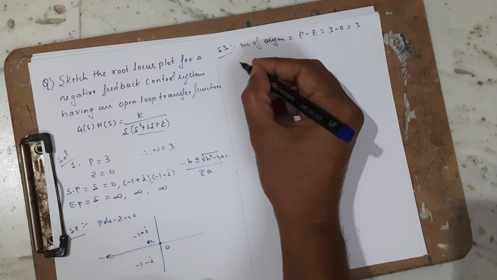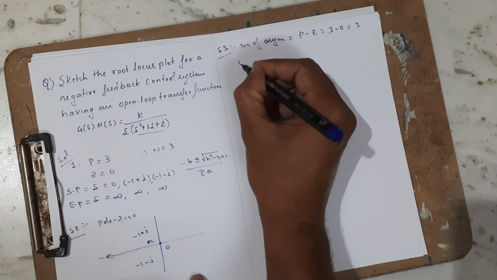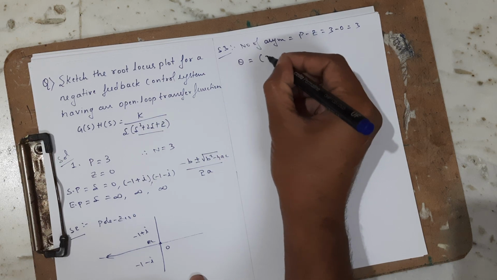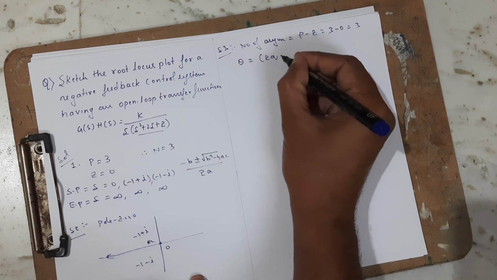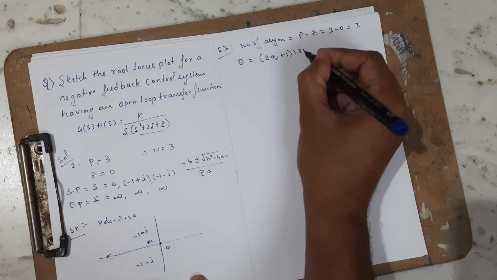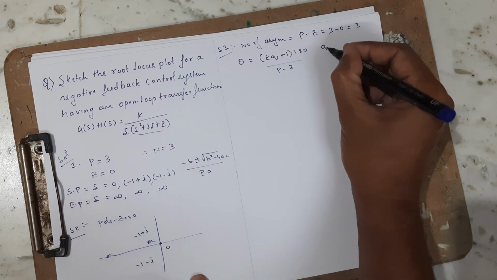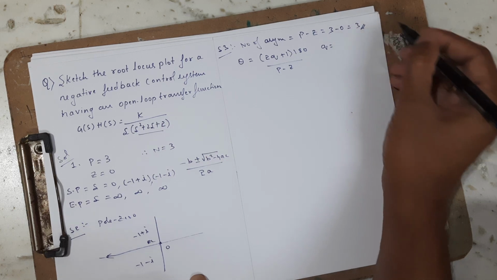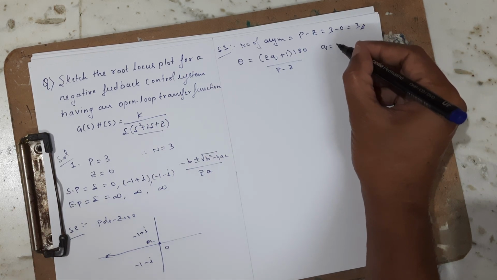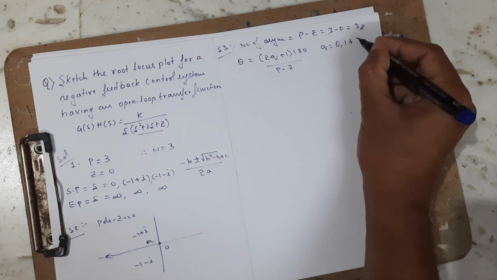Next, to find the angle of asymptotes, we know that theta is equal to (2q plus 1) times 180 degrees divided by (P minus Z). Here q is going to vary from 0, 1 and 2, because the number of asymptotes is 3.